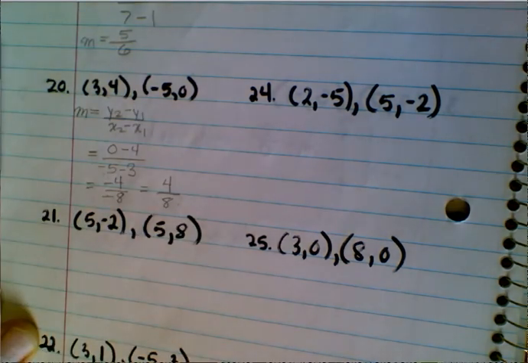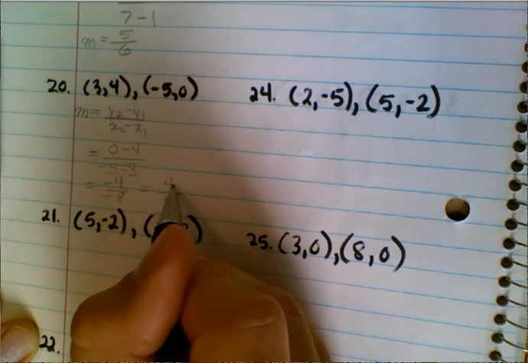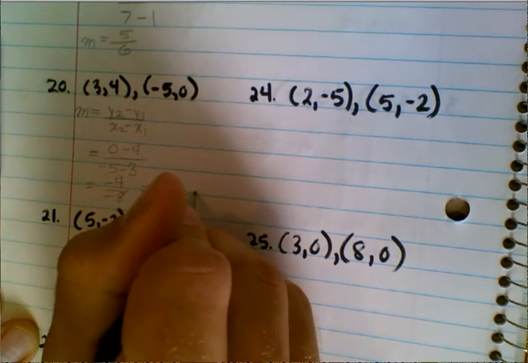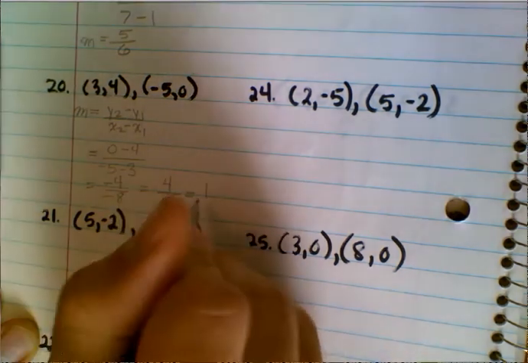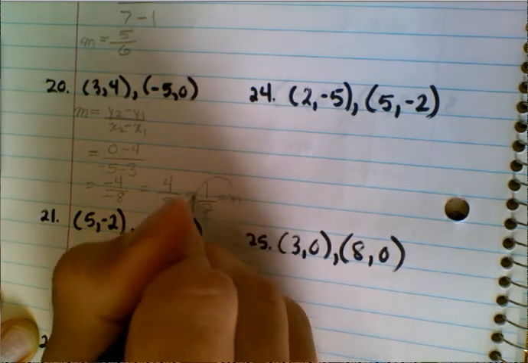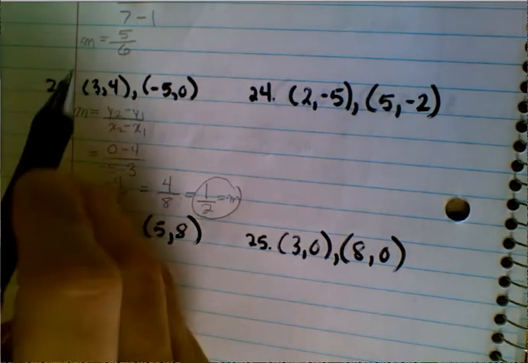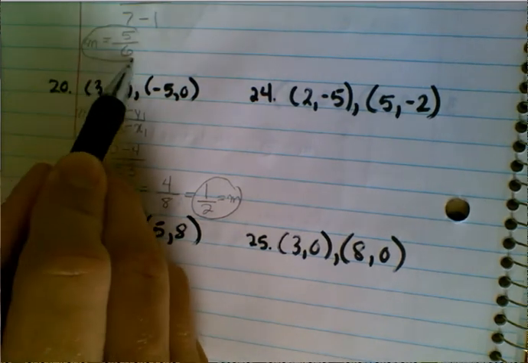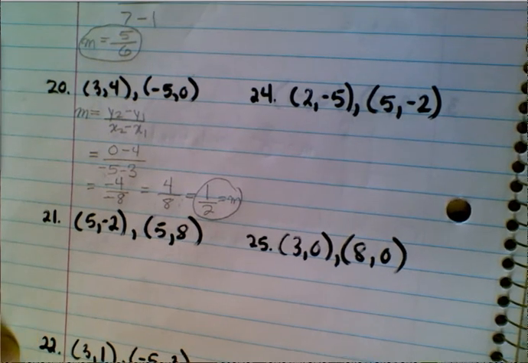And then what we'll do is we will reduce this by saying that a 4 goes into 4 one time, and a 4 goes into the 8 two times. So this is actually 1/2. 1/2 equals m. That would be our answer there. Okay, I sort of make it a habit to mark my answers by circling them, so hopefully I will stay consistent about doing that.